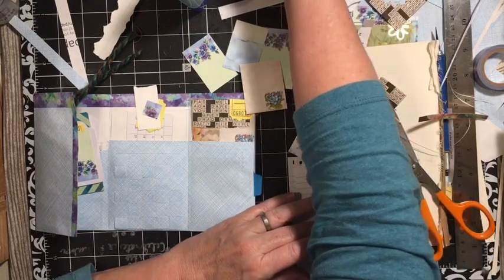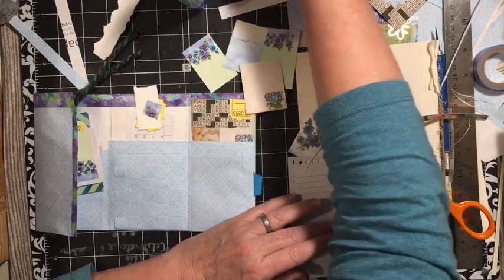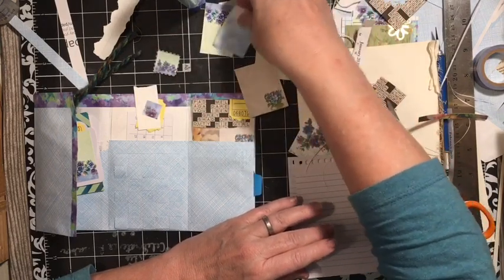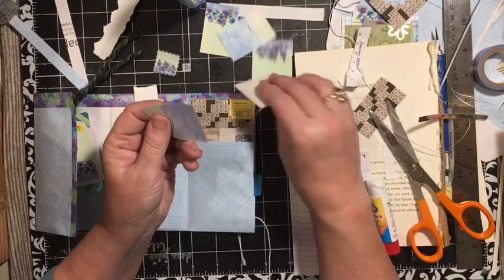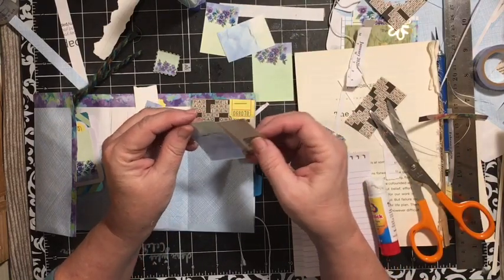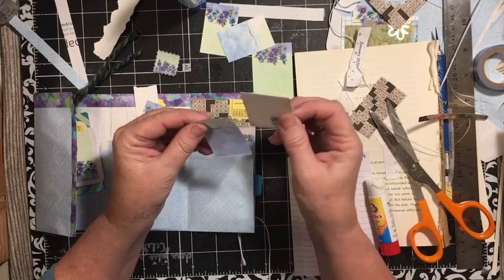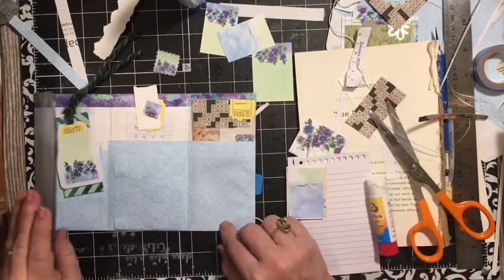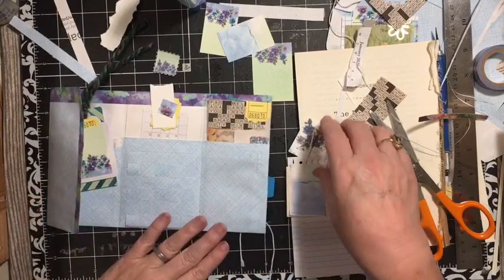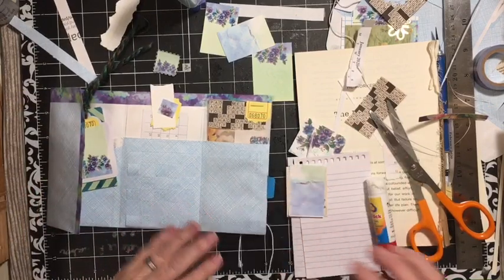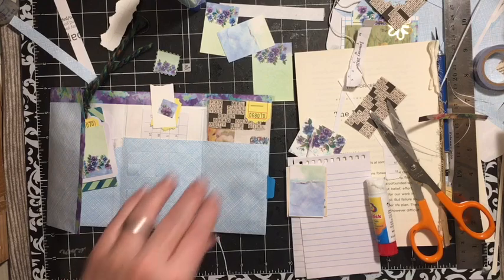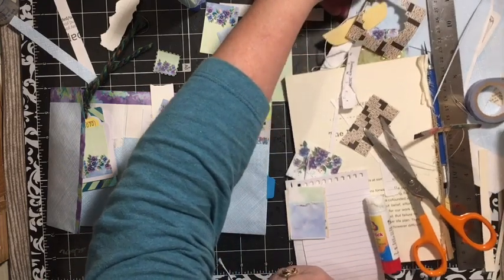Let's see, what else do we have up here? So we have another stamp. We have this. This one's paper. This one's cardstock. Thinking we'll make one more little pocket down here. And do we have a guest check? The bottom of a guest check?